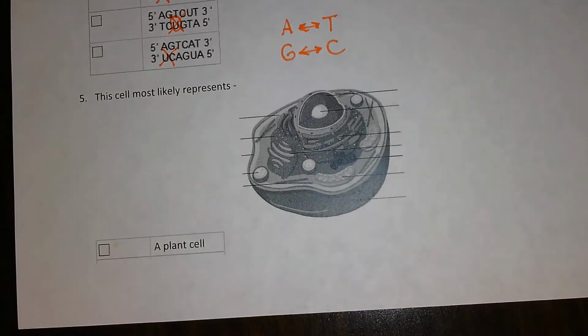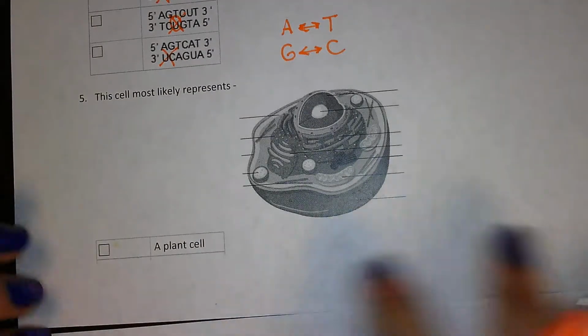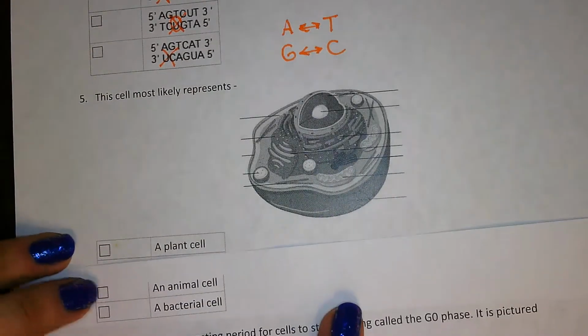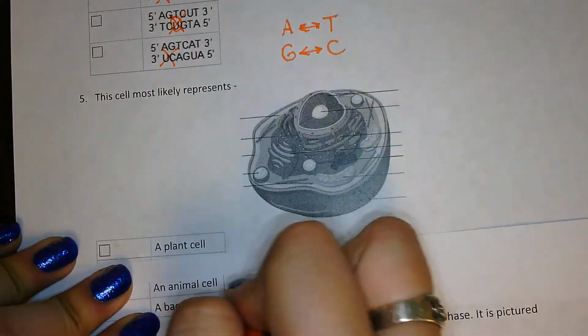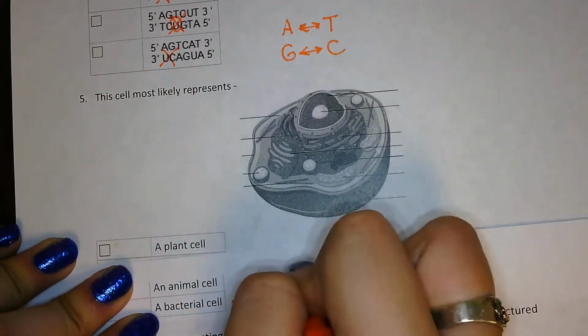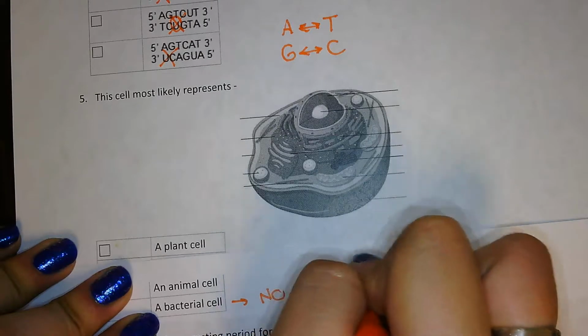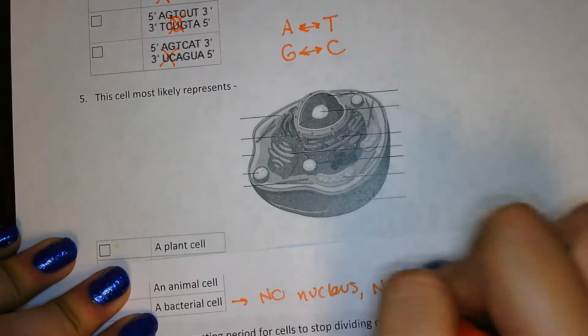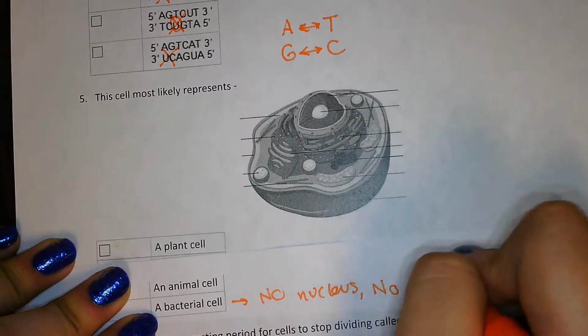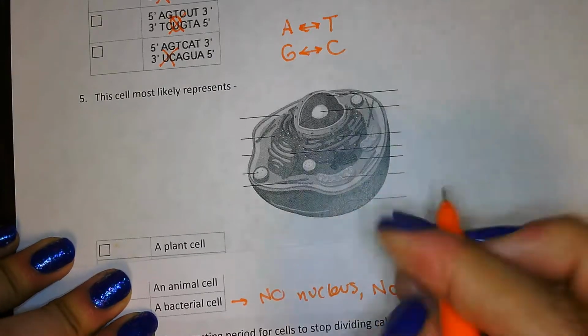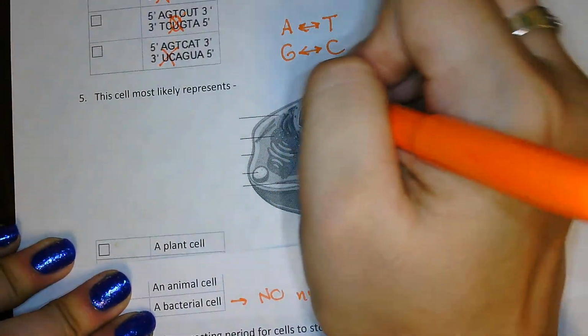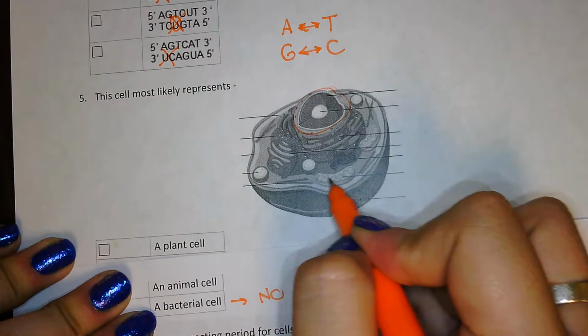Number 5. This cell most likely represents, we have plant cell, animal cell, or bacterial cell. A bacterial cell has no nucleus because it's prokaryotic, and no membrane-bound organelles. On this picture, I see a nucleus and I see a bunch of organelles.